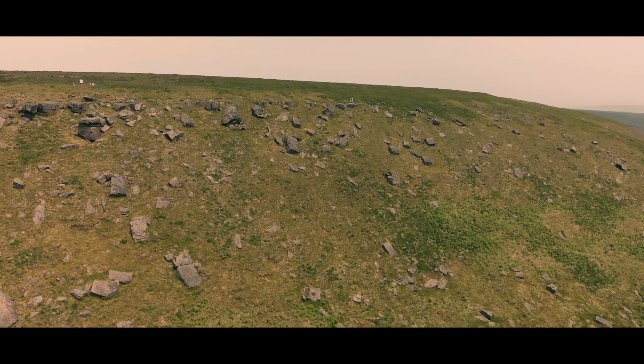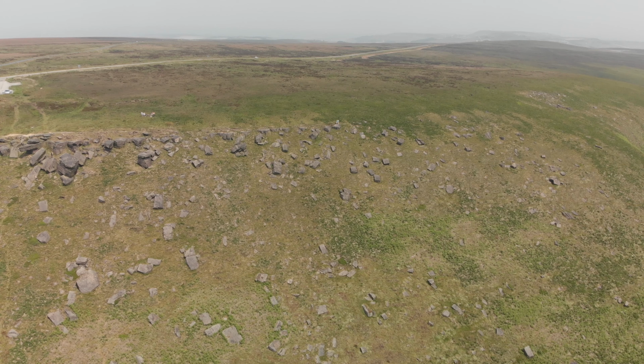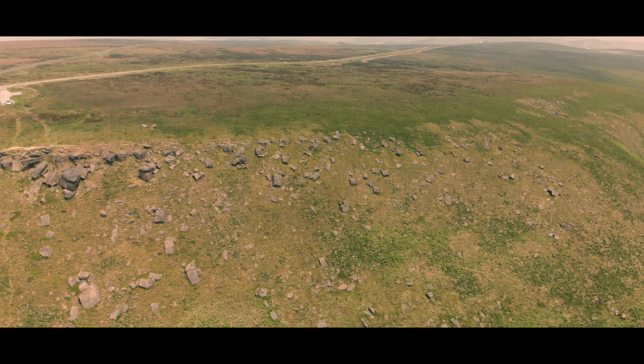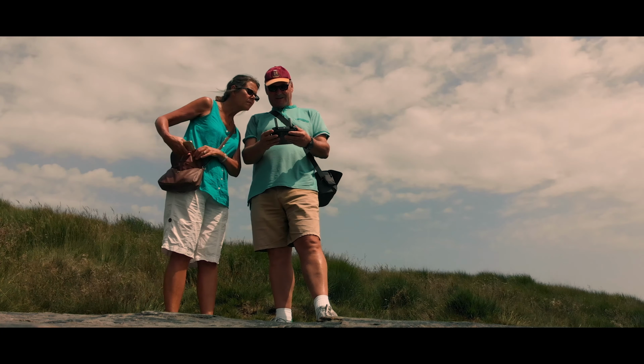Just play a little bit with. That's without the effects that we've put on just now. And that's with. See the difference in the colours, difference in the contrast. It just affects the whole feel.